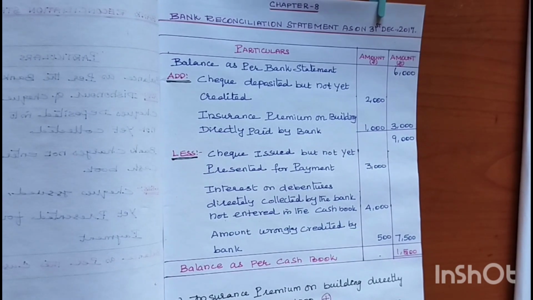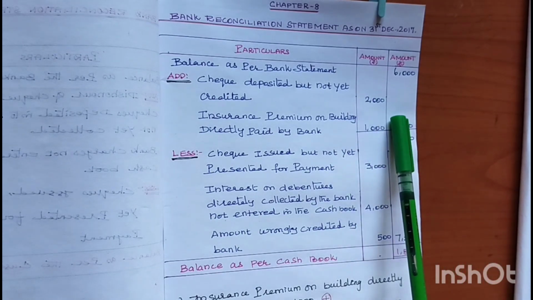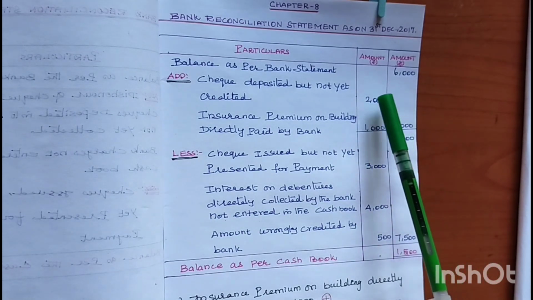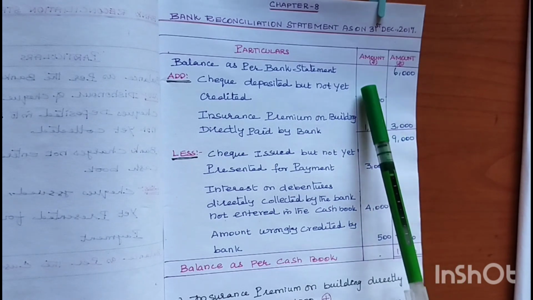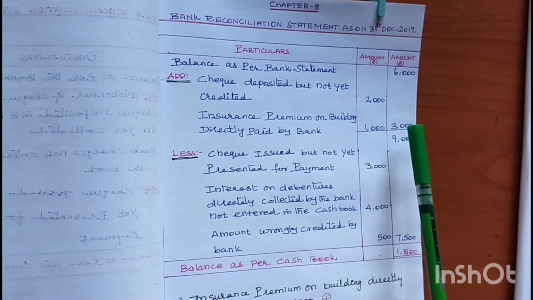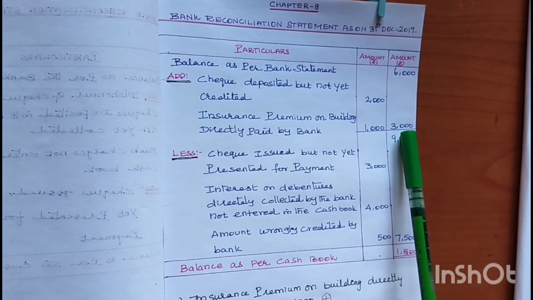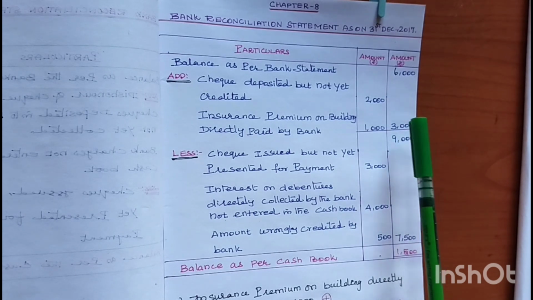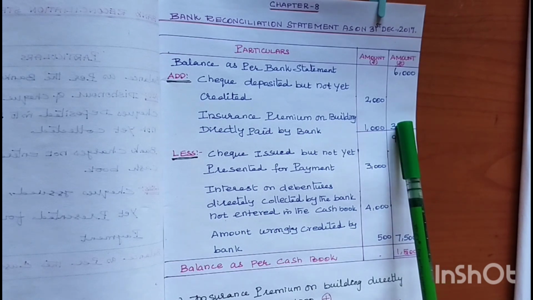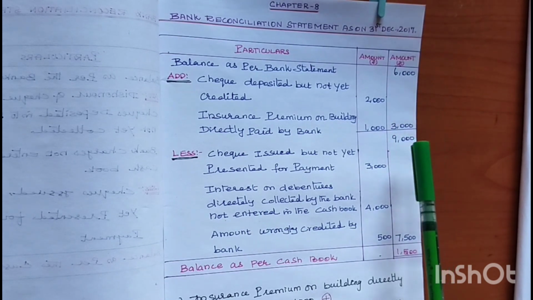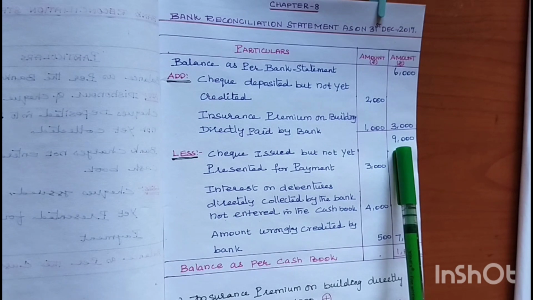Now we need to find out the balance as per the cash book. So for that, we have to find out the total amount in the add column. That is 2,000 plus 1,000, we will get 3,000, and that 3,000 we have to enter in the outer amount column. Then we have to add that 3,000 with 6,000, we will get 9,000, and that 9,000 is to be entered in the outer amount column.